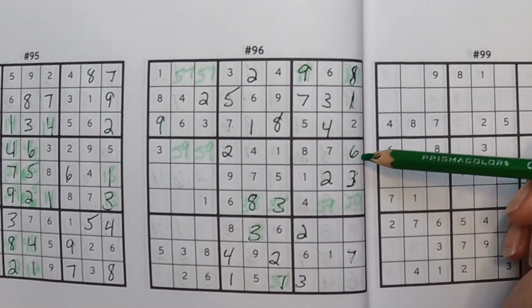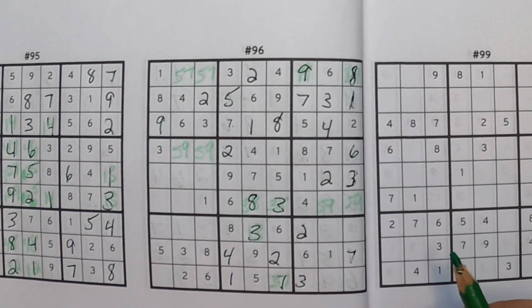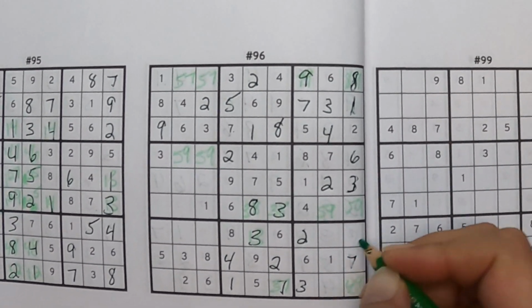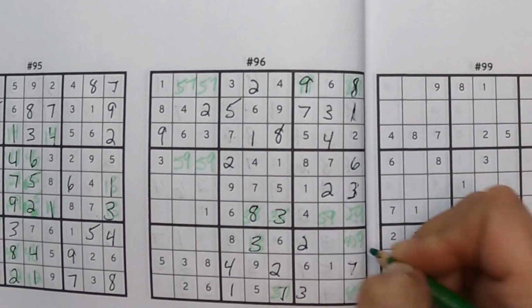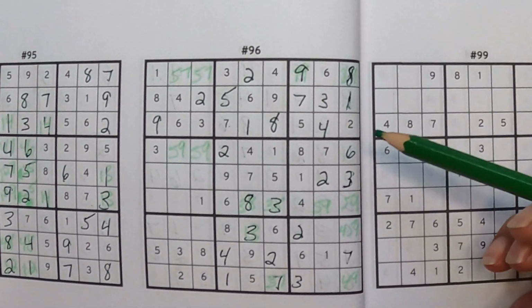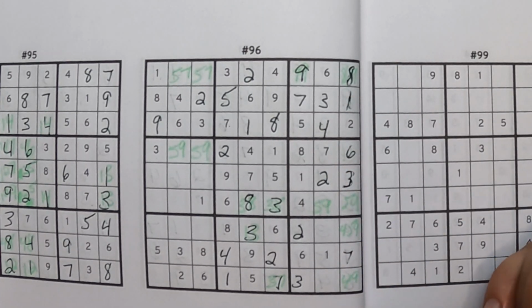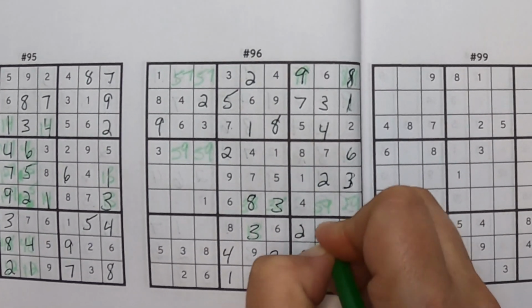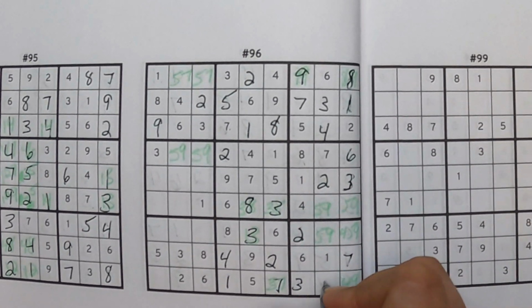For this column now, we're missing 4, 5, and 9. We've got a 5 here, so 4, 9, no help here. 4, 5, 9. For this column, we're missing 5, 8, and 9. We've got an 8 here, so 5, 9, and the 8 can't be there or there, so it must be here.